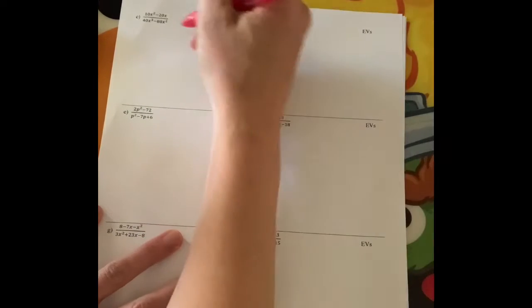Okay, so several examples on the back. On example C, if I factor the top, I'm taking out a GCF. If I factor the bottom, I'm also taking out a GCF, so 40x squared times x minus 2.